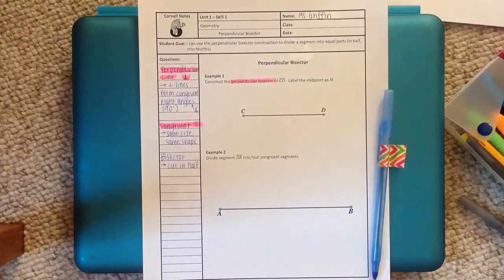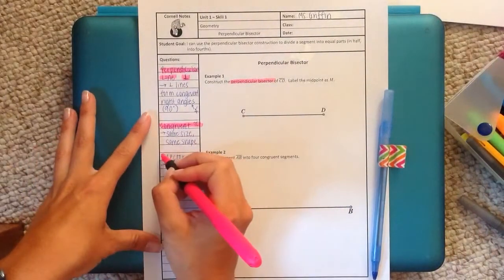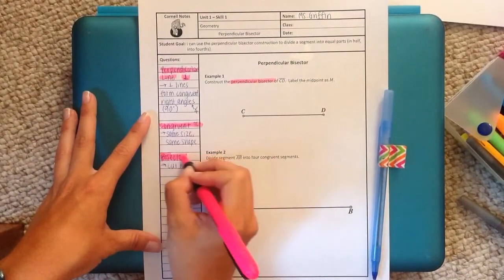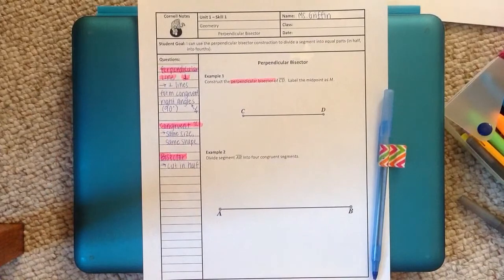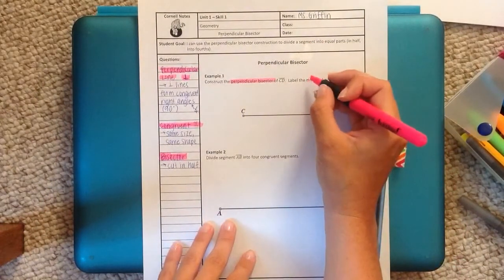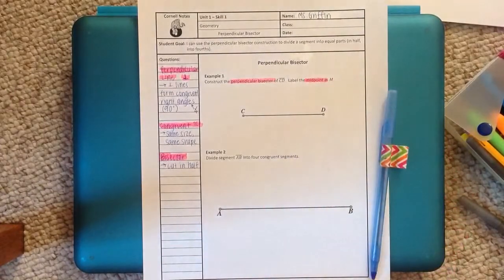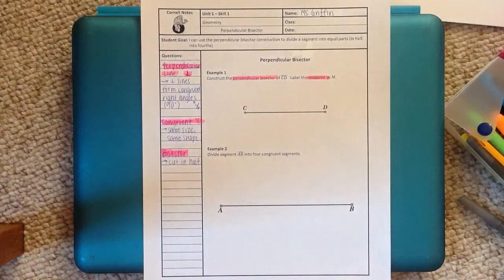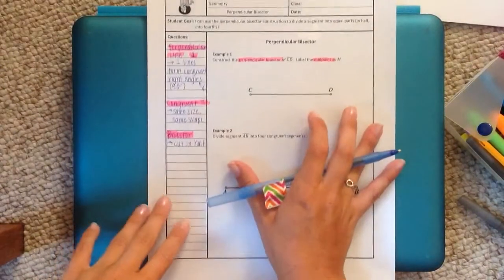For those of you that think about prefixes, such as bi, that means two. So we're cutting a segment in half. Bisector. Then we see this other word called midpoint. If you think about the prefix mid, mid means middle.